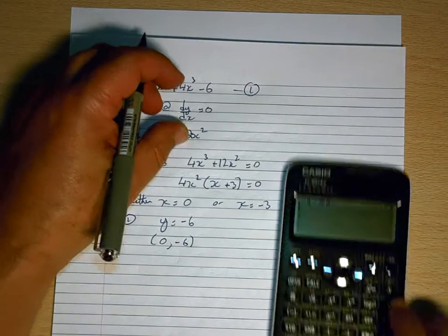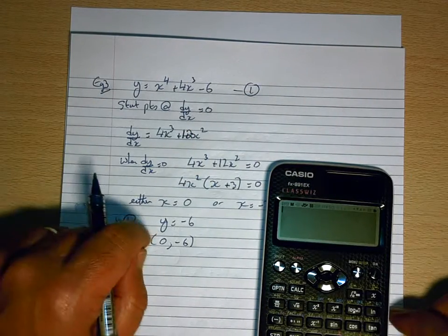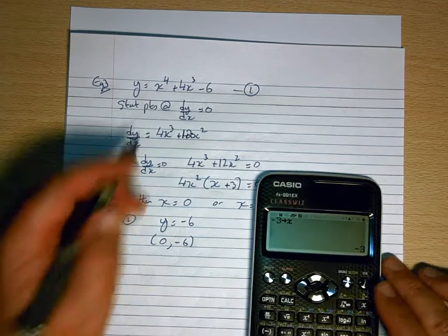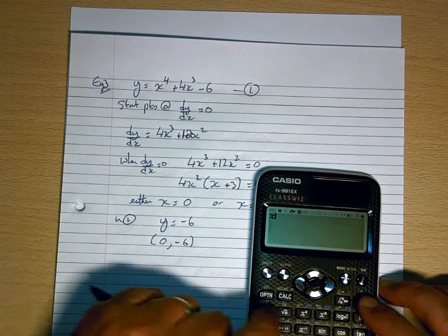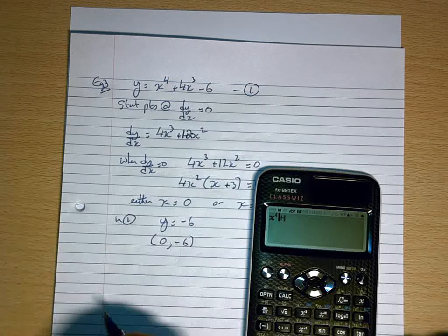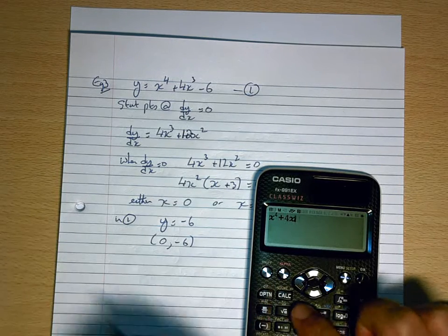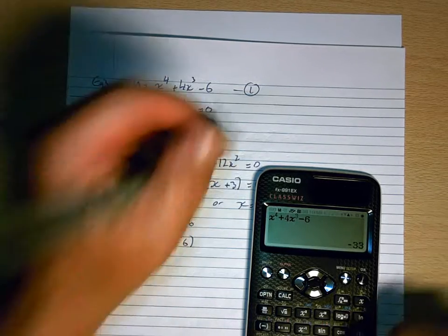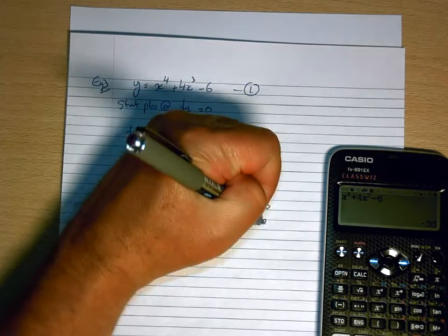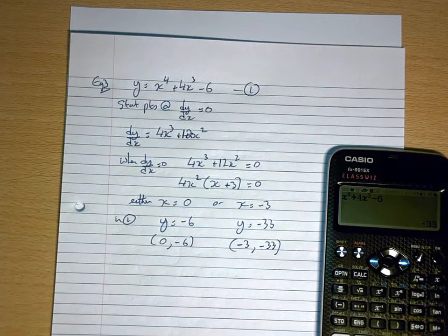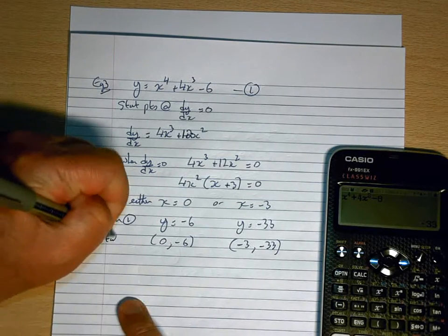And for this one, if we go back to our calculator and store negative 3 in x, then we can just type x to the power of 4 plus 4x cubed minus 6, and we get minus 33. So the other stationary point is at minus 3, minus 33. Those are the coordinates of our stat points.